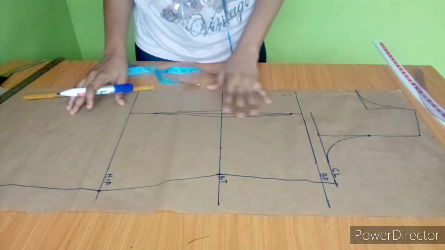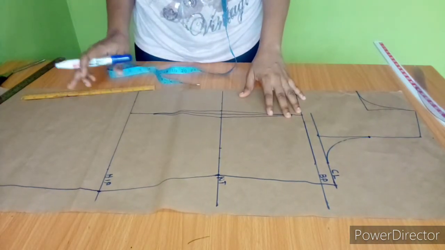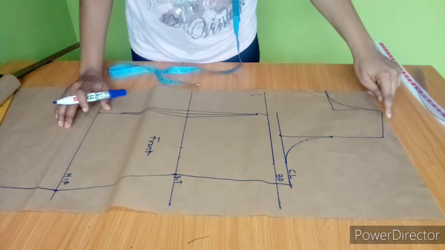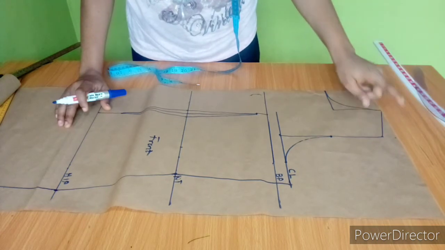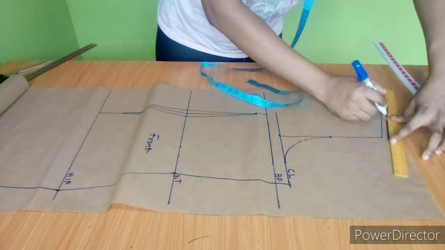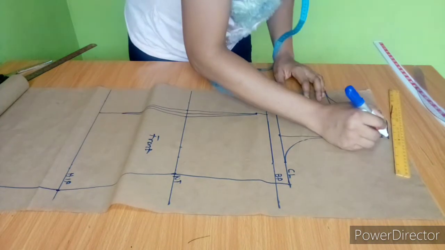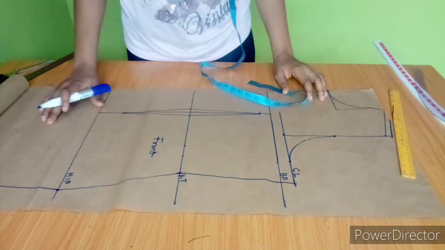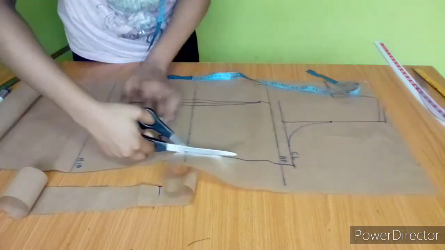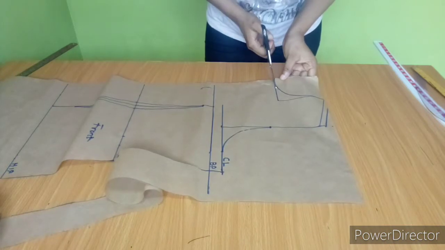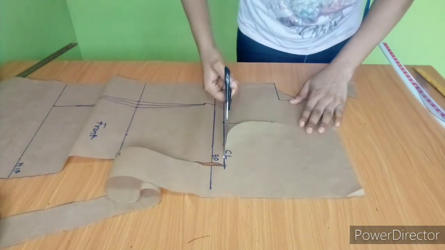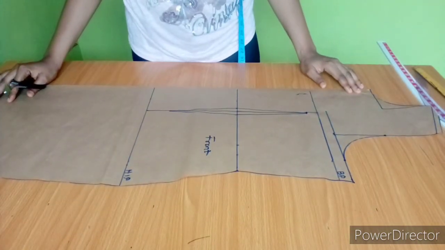So when cutting your front piece, your fabric should be on fold. Then I will label this front. And at the shoulder here, we're going to be imputing ½ inch for the joining of the dress. So we're going to cut out the front piece. So this is how our front piece looks like.